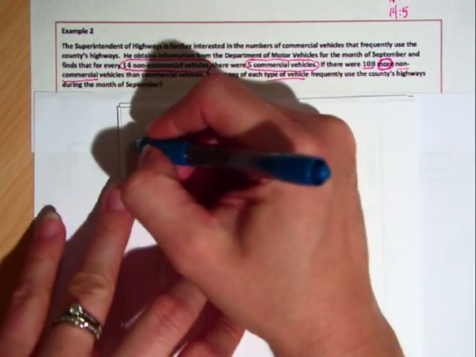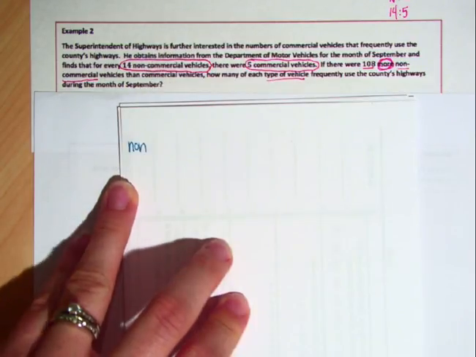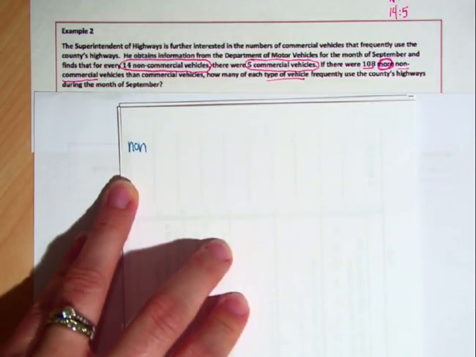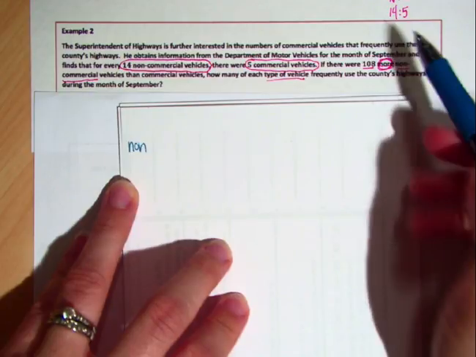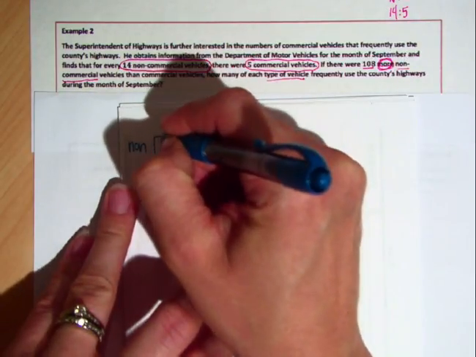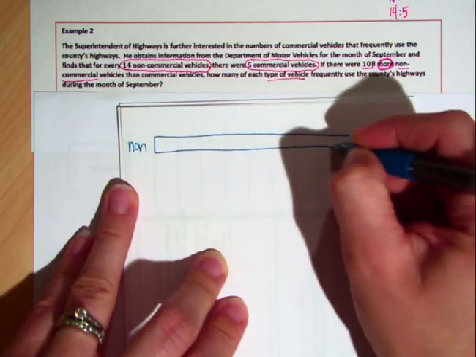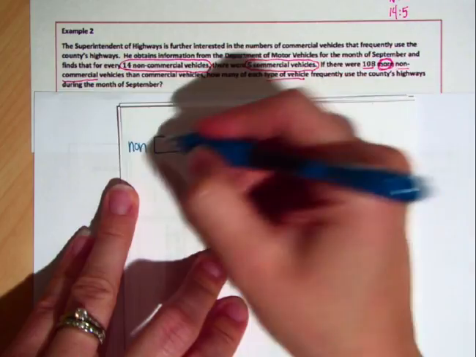Wow, this one's a little bit trickier. Let's start by making a tape diagram, shall we? All right, let's do a non-commercial. I'm just going to put non. For non-commercial, we can abbreviate that one, it's kind of a long one. This one was 14. Ooh, it's going to be a long tape. We need 14. I might have to add a few here.